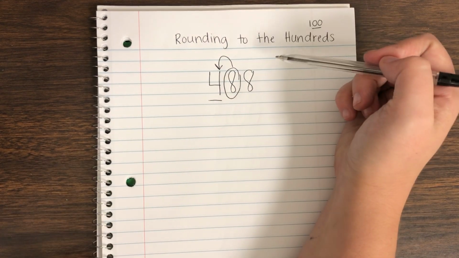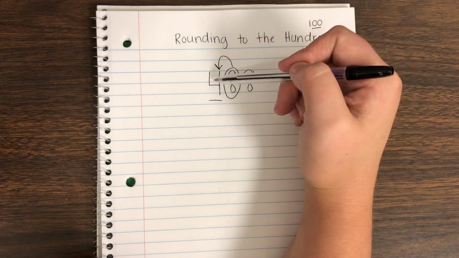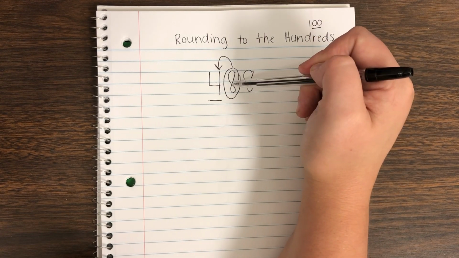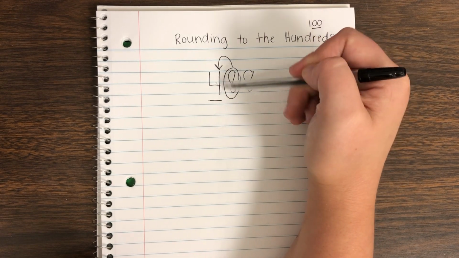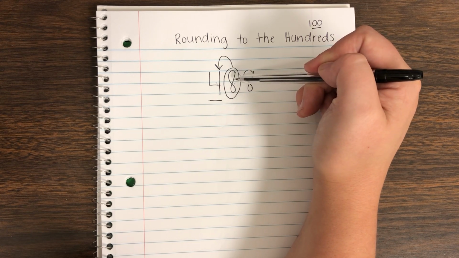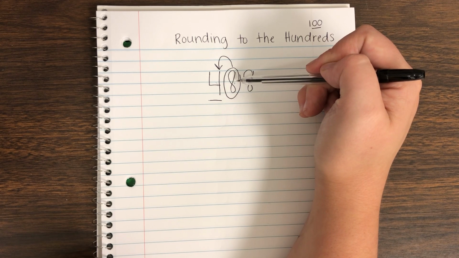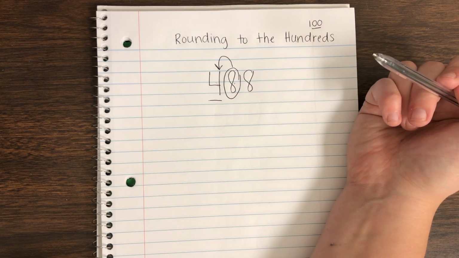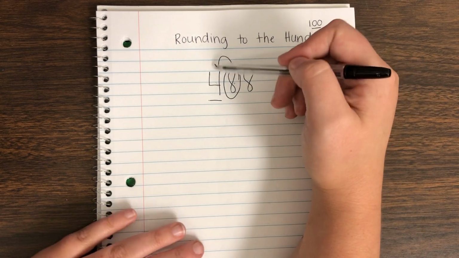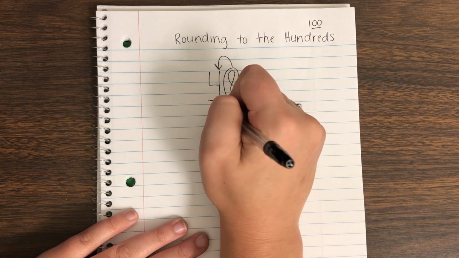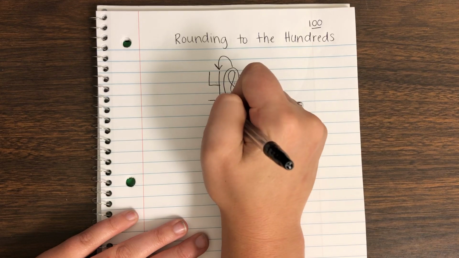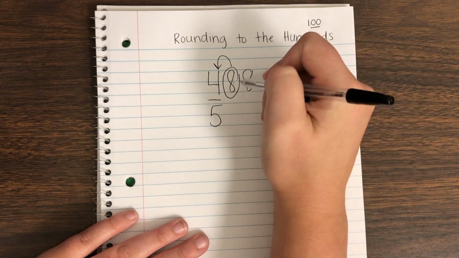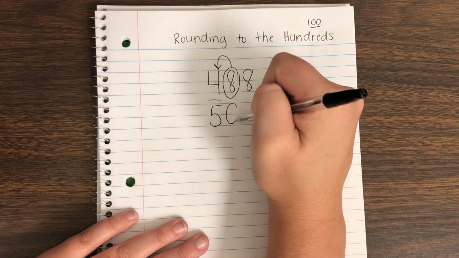Now, the same rule applies. 4 or less, we're going to let it rest. 5 or above, we're going to give it a shove. Is this circled number 4 or less or 5 or above? Is 8 4 or less, or is 8 5 or above? 8 is 5 or above. So he's going to tell the 4 to give it a shove. What comes after 4? 5, good. And the circled number becomes a 0, just like always.